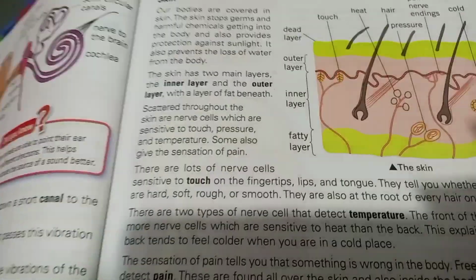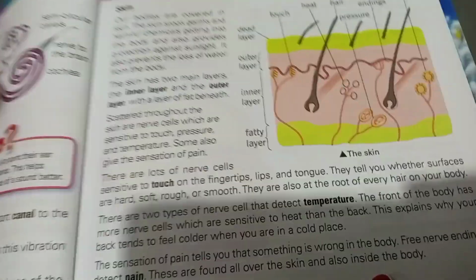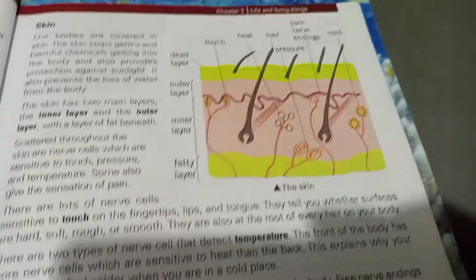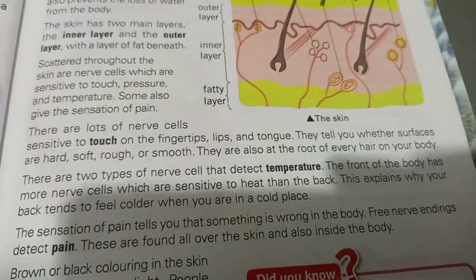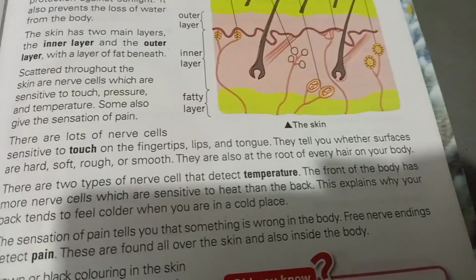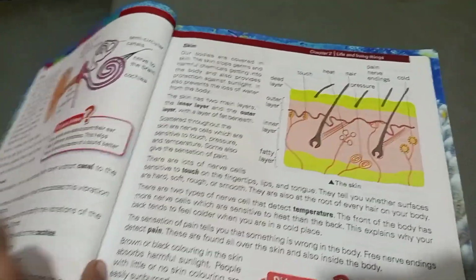There are lots of nerve cells sensitive to touch on the fingertips, lips, and tongue. They tell you whether surfaces are hard, soft, rough, or smooth. They are also at the root of every hair on your body. So that's how it works.